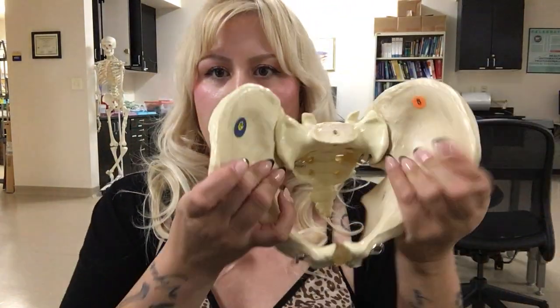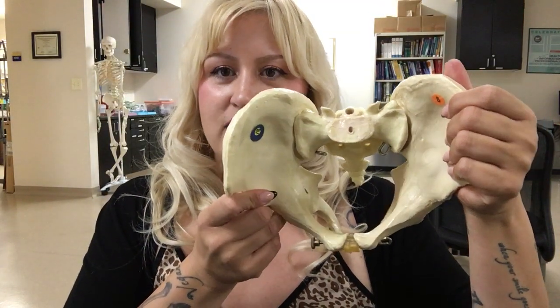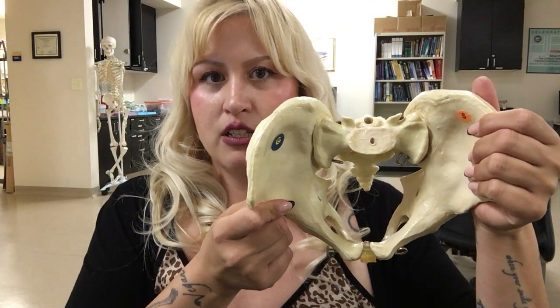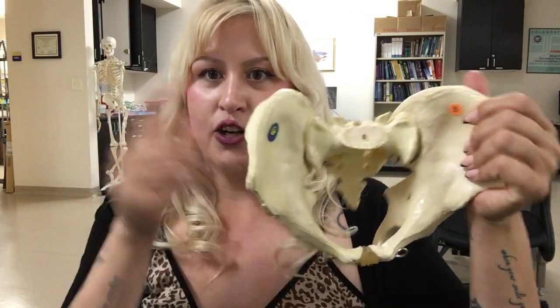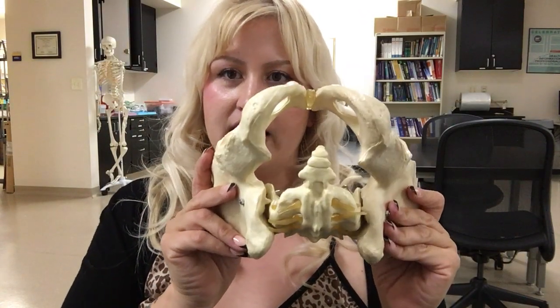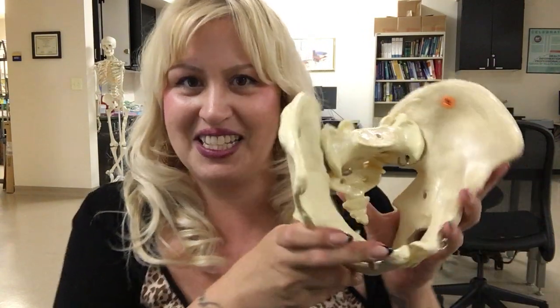Here we have the male pelvis. You'll see this opening is much smaller, right? And you can see the curvature of the sacrum is blocking that entire opening, right? Nothing's coming in and out of there. And that's fine because nothing would need to. This is the male pelvis, right? So you can see just in that large opening, comparing, a major difference.